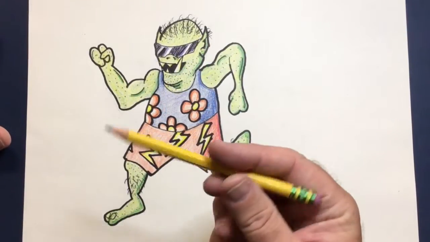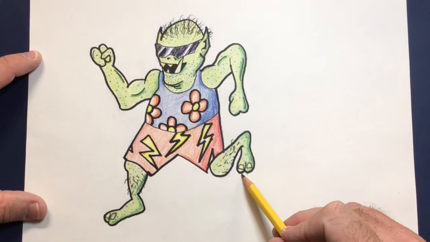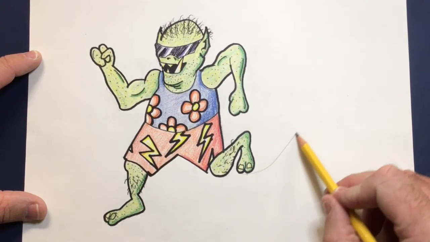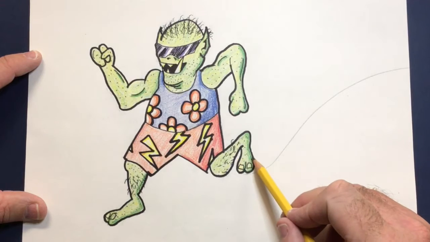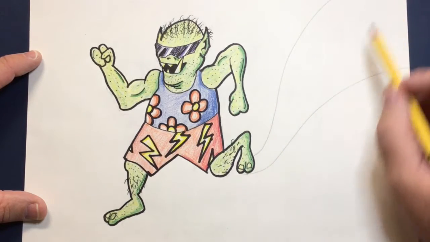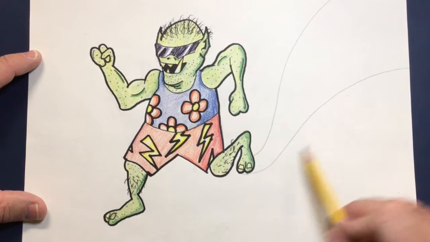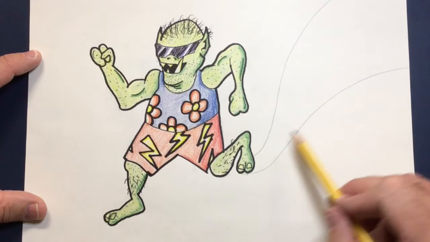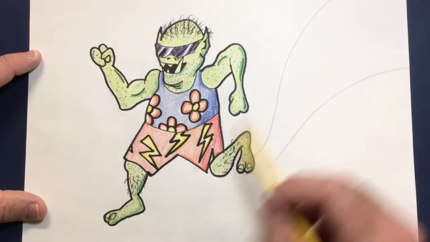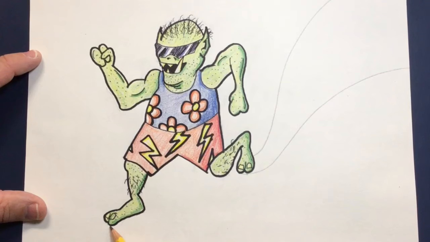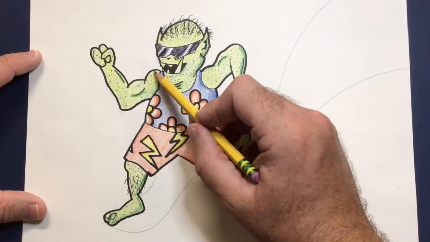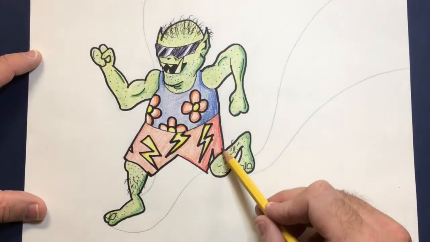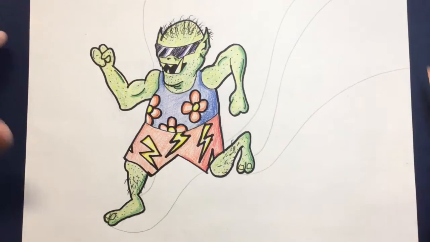So what I'm going to do is take my pencil first, and where it looks like these toes or his foot would touch, I'm going to create these lines that go off the edge of my page, and it's going to end up making a shape. I'm going to do the same thing with this one. I want it so that it looks like my character is running, and I'm going to have these shapes that kind of trail behind them.